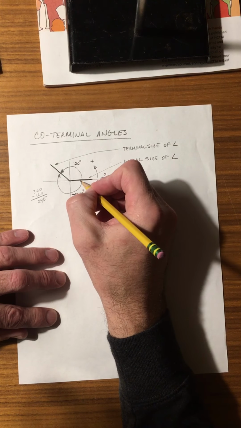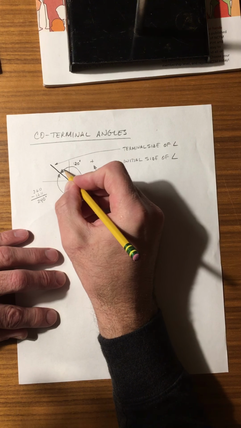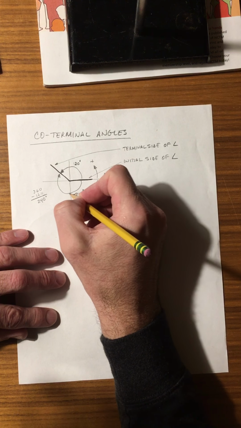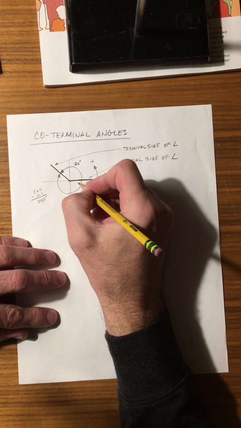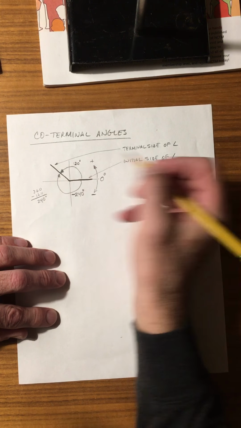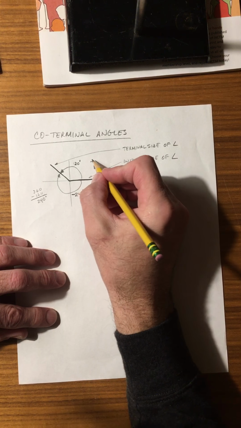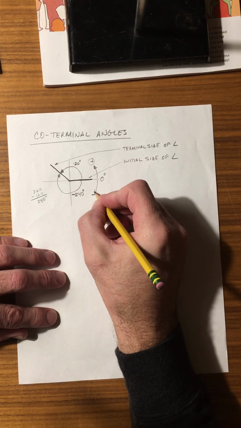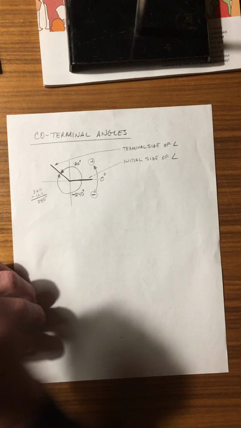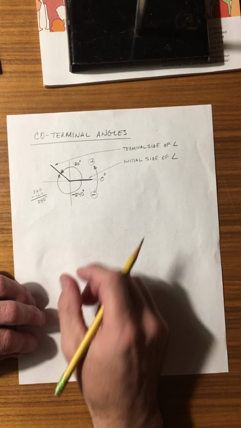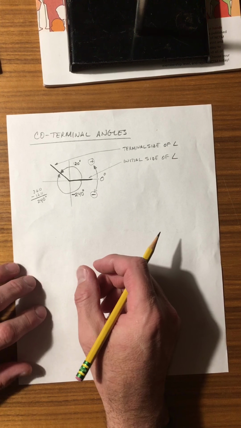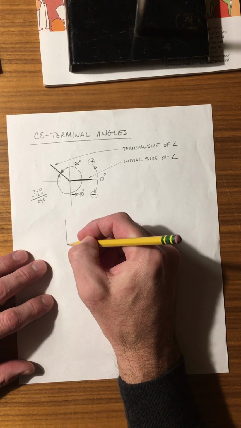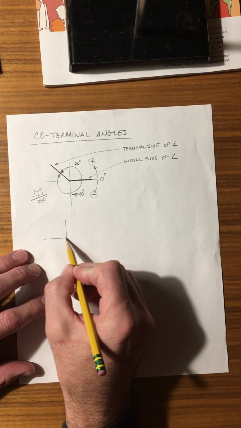So these are coterminal because they start and end in the same position. We just measure them in a positive direction and a negative direction. And we always have to remember the positive and the negative direction. Okay. So let's do a couple of examples, and then I think we'll be set.